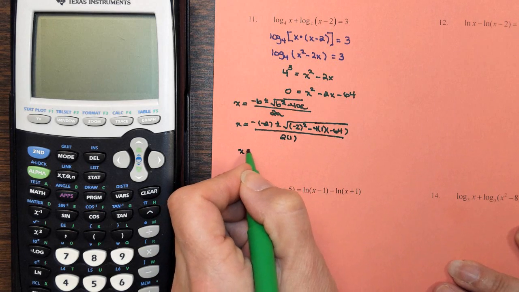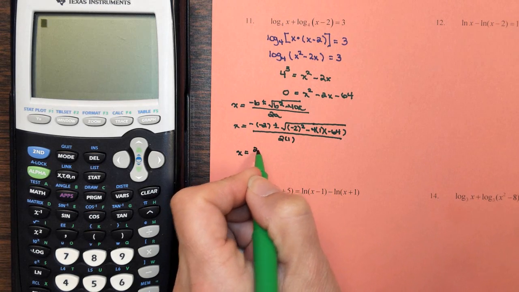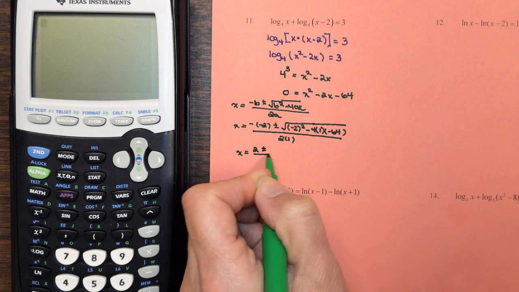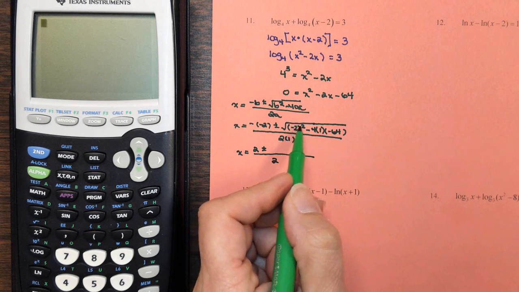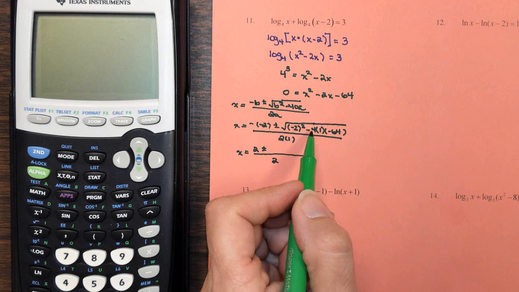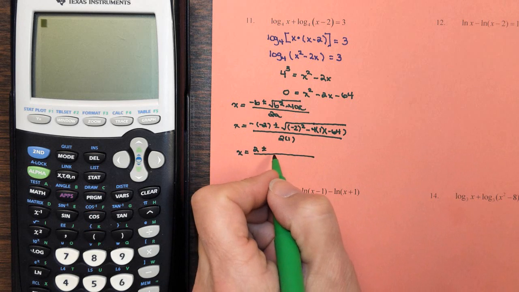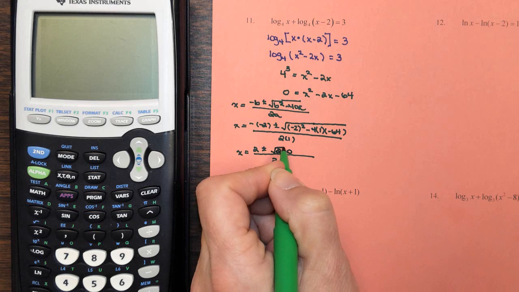So if I clean that up a little bit, I'm going to take the opposite of negative 2, which is 2. In the denominator, I'll do that pretty quickly as well, 2 times 1. And over here, if I need to, I can calculate on my calculator that negative 2 squared is 4. 4 times 64 is 256. So I end up with the square root of 260 total.